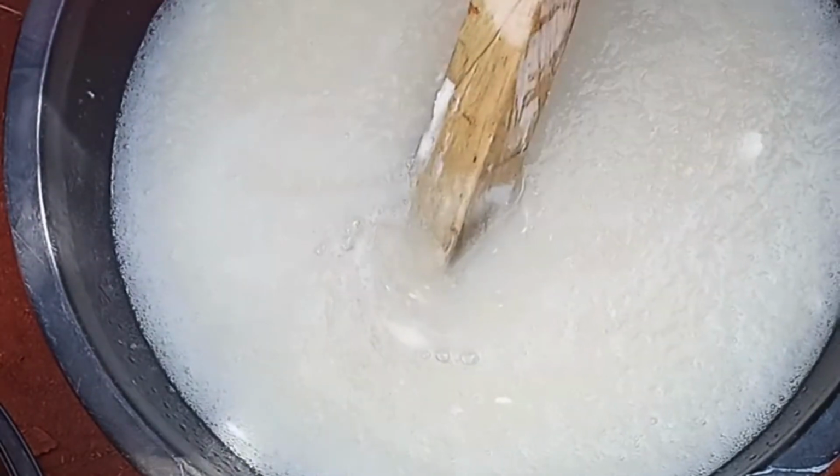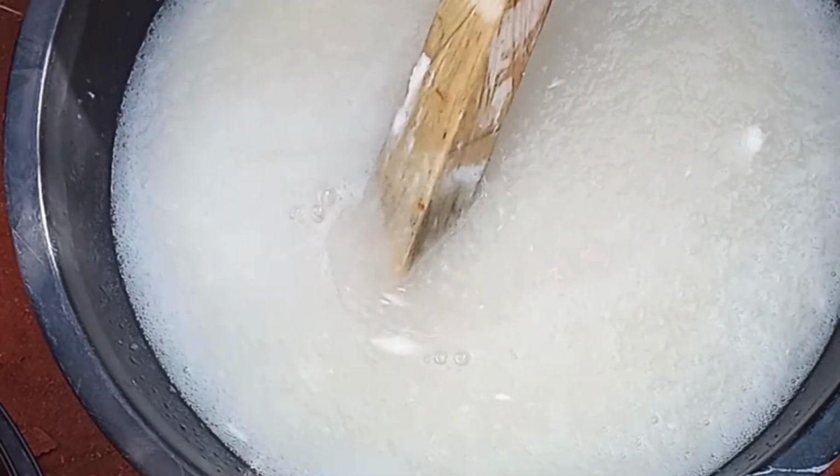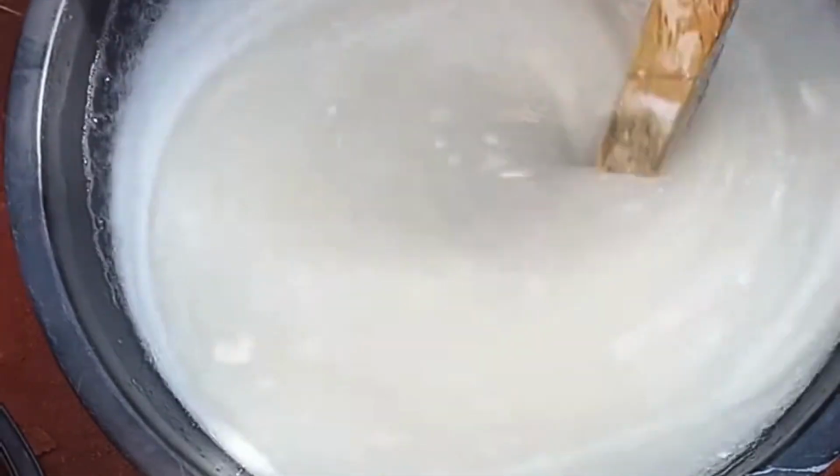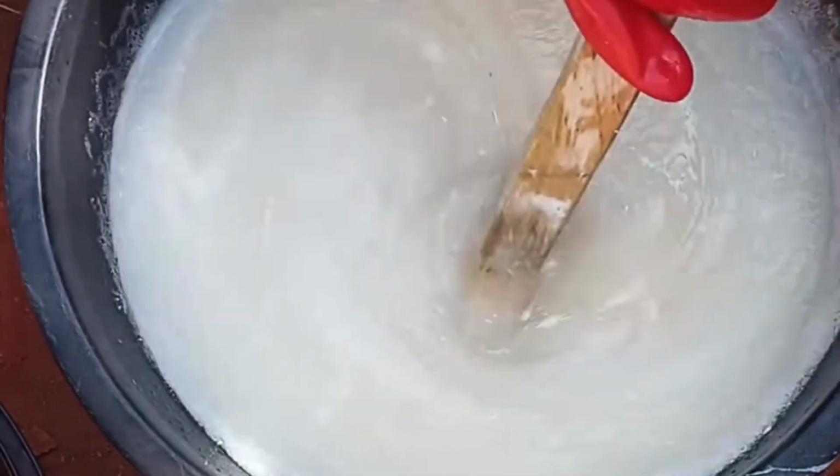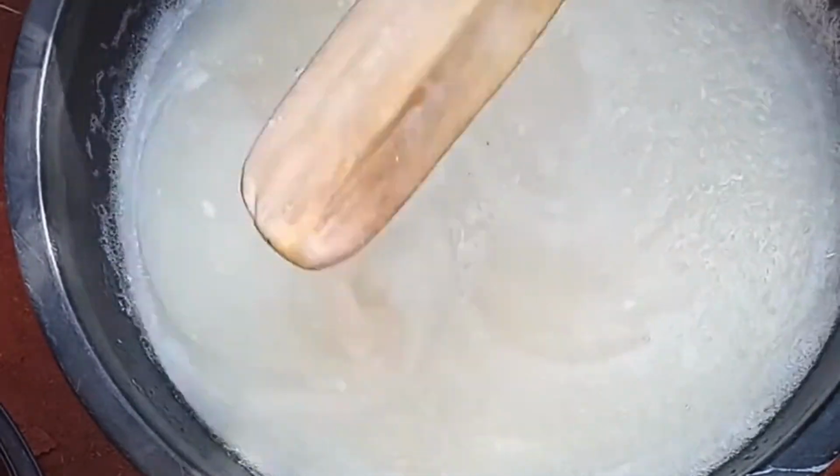Energy, I have all it takes, so I'm going to keep stirring it till my lumps go out. This last stirring might take up to 20 to 30 minutes.